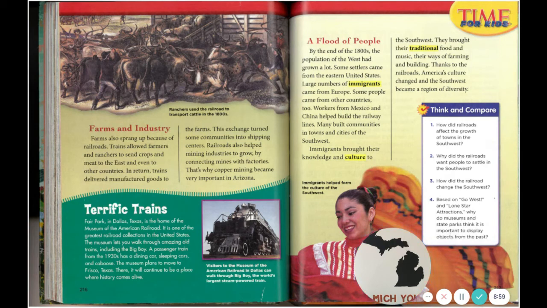It continues to be a place where history comes alive. And it's got a picture of an old train. I know in Michigan, you can go to Durand, Michigan, down by the Flint and Lansing area and see some old trains like that too. All right, our very next page.